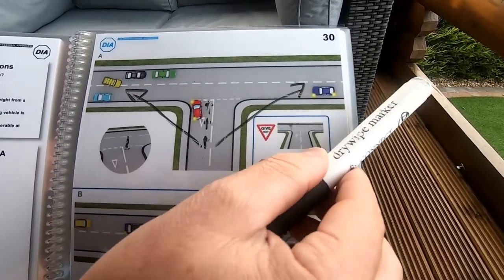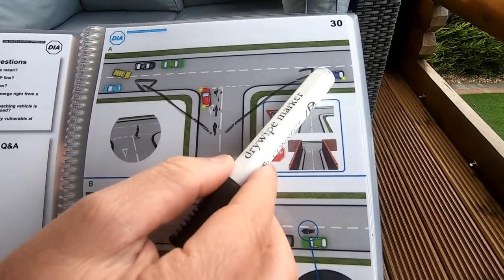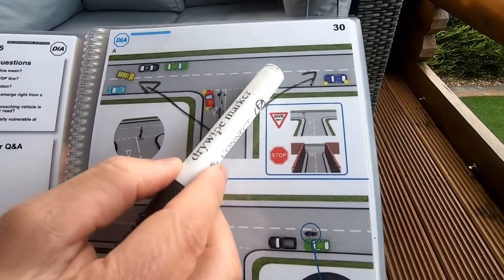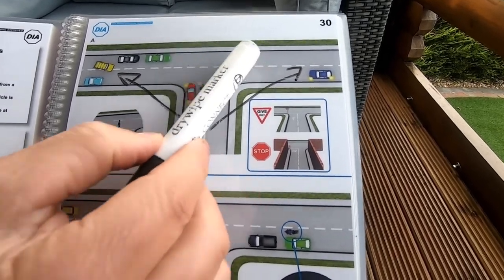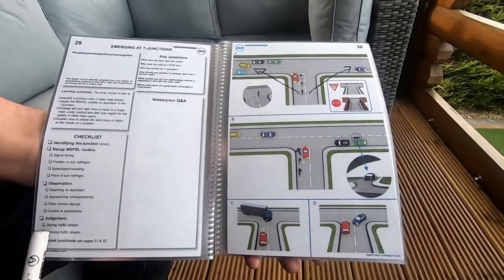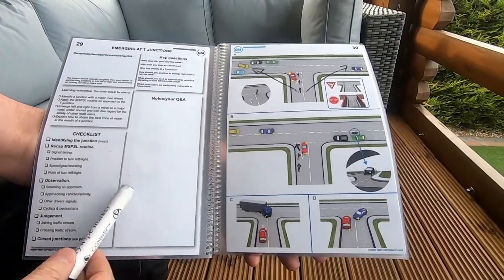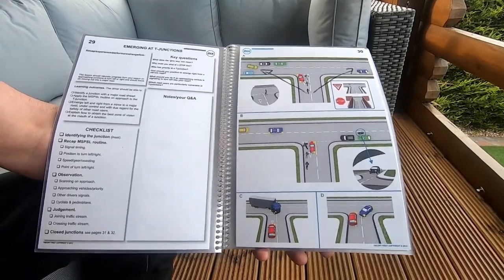Now, if the driver's far enough away and you could emerge out safely, that's fine. But if that driver's too close with the left signal on, remember, wait until the wheels physically turn and the driver starts to turn in before you commit to pulling out. The judgment, out the junction. Again, keep an eye out for pedestrians and cyclists. We said that before, and we've already explained to you about judgment.